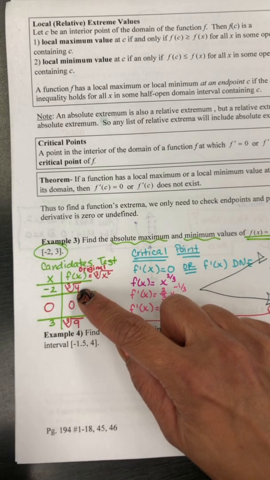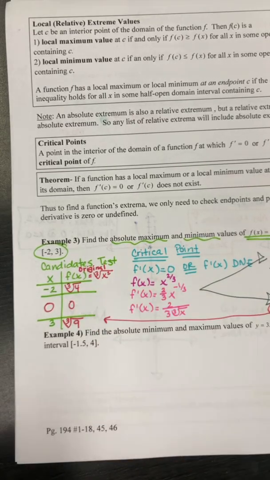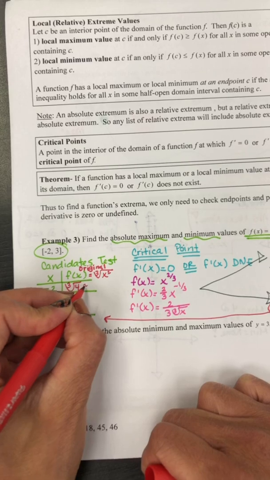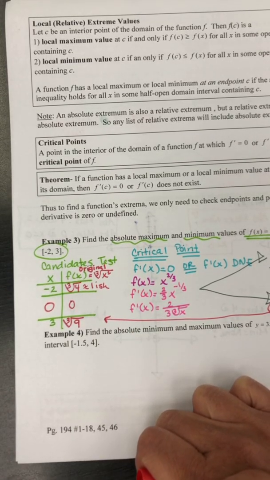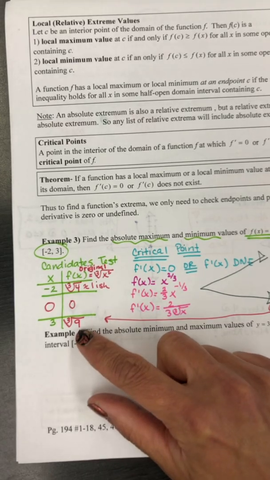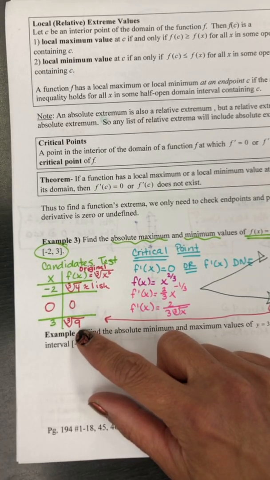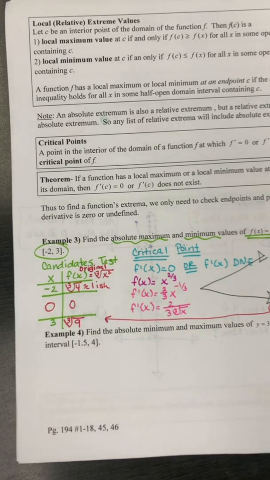The cubed root of 8 is 2. So since 4 is between 1 and 8, then this one is going to be 1-ish. Okay, we're just estimating. The cubed root of 9, well, do the same thing. The perfect cube below 9 is an 8. The perfect cube above 9 is what?